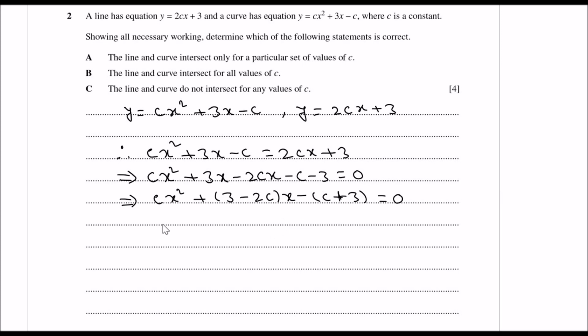Right. Now we need to calculate here discriminant, because on the basis of discriminant only we can choose which option is correct. Okay, they intersect only for a particular set of values of c, or the line and curve intersect for all values of c, or the line and curve do not intersect for any values of c. Okay, it depends on what value of D we are getting. D means discriminant, so let's find the discriminant.